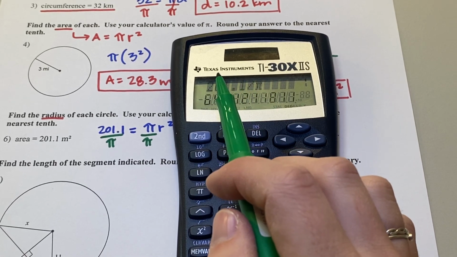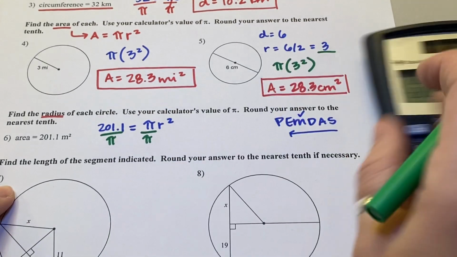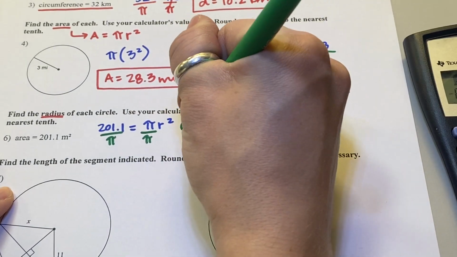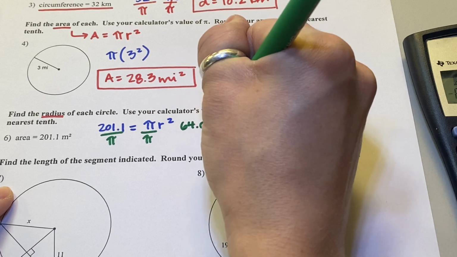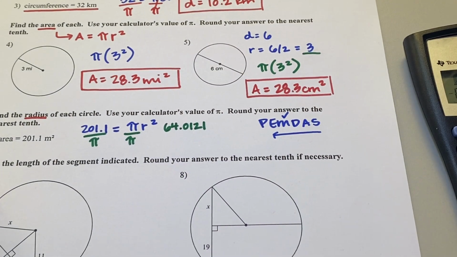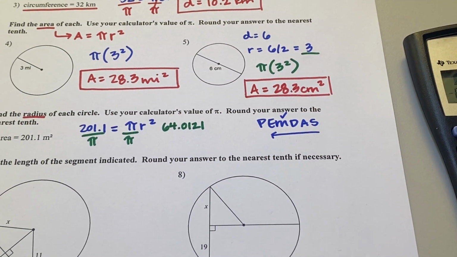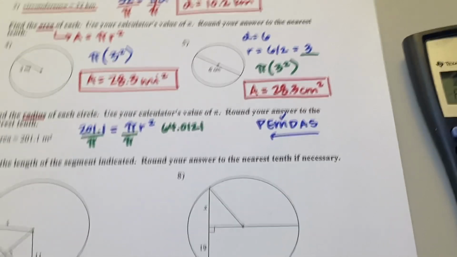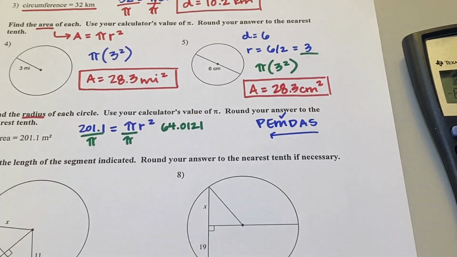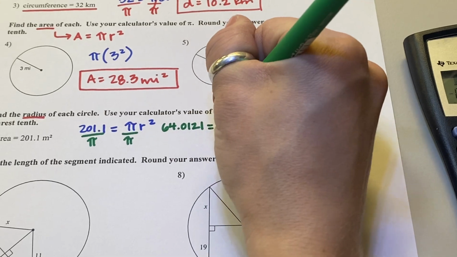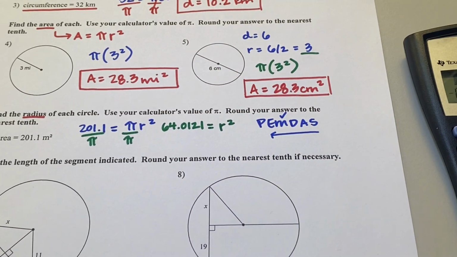So we got 64.0121. We like to take it to a few decimal places just to make sure we're as close to our answer as possible with rounding. And that equals r squared. We still have that radius squared over there.